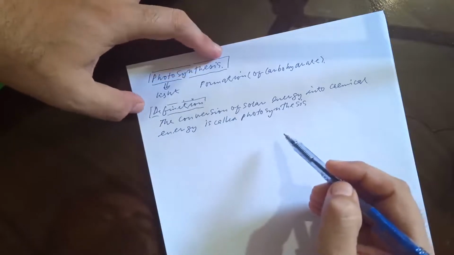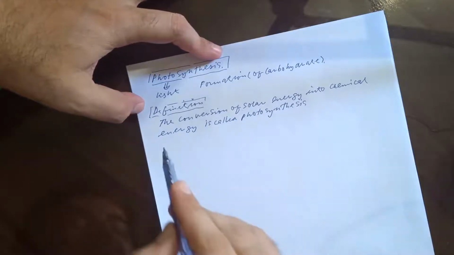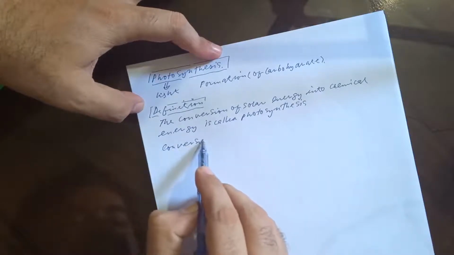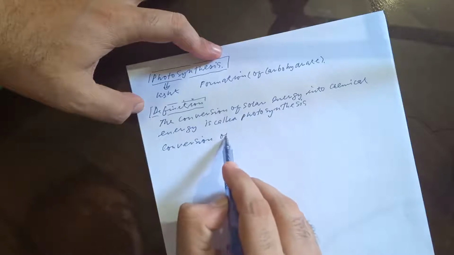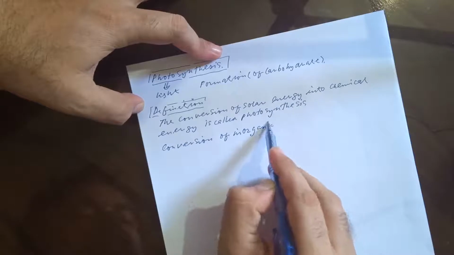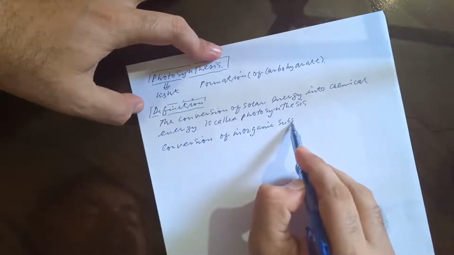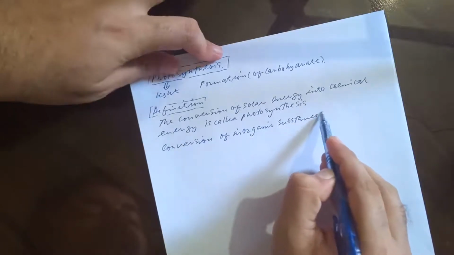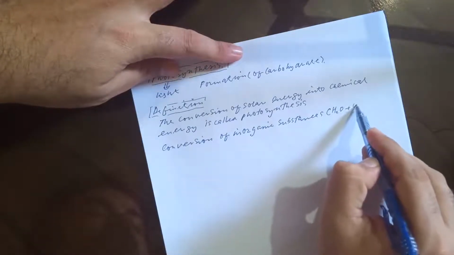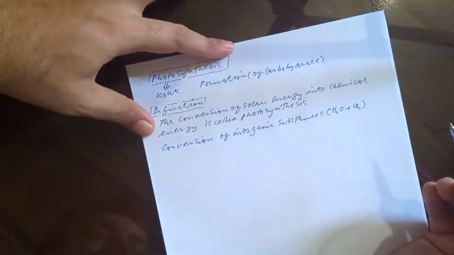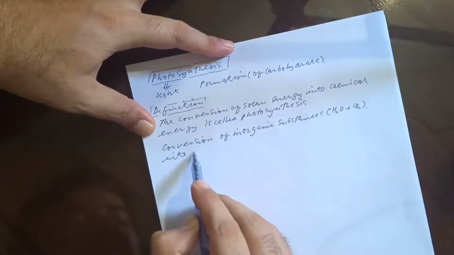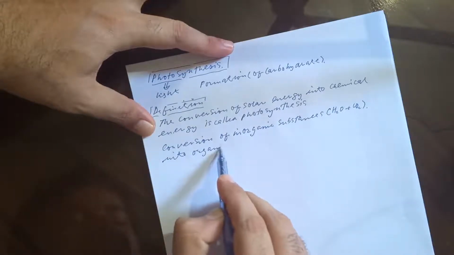So you probably have seen another definition of photosynthesis: the conversion of inorganic substances. Now, what are they talking about here? Inorganic substances, they are talking about water and carbon dioxide, into organic substances.